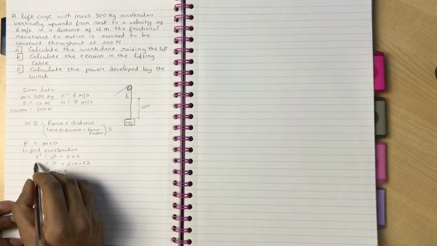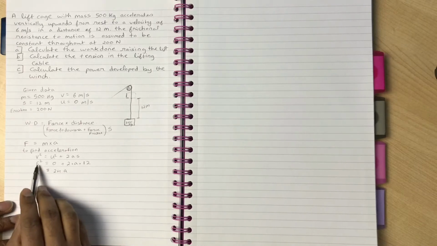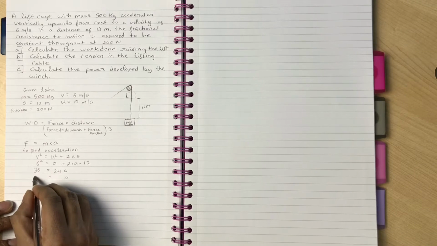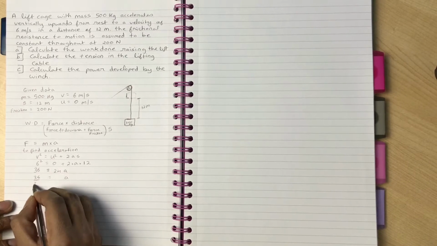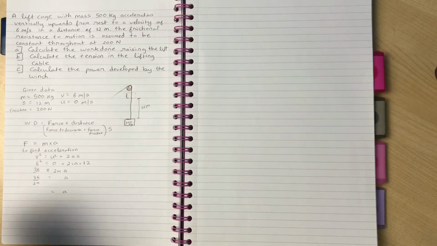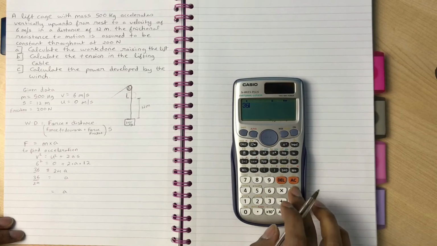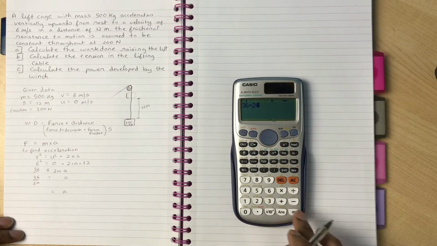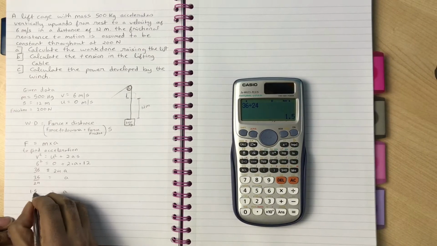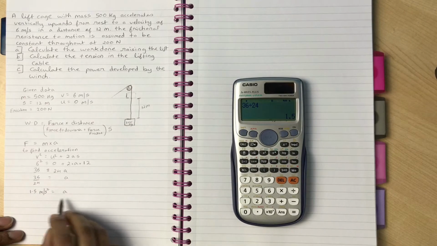This is v squared, so this is 6 squared, and hence this is 36. So that's 6 squared equals 36, and hence my a will be equal to 36 over 24, which is going to be equal to, calculator, 36 divided by 24 will be equal to 1.5 meters per second squared. That's my acceleration value.